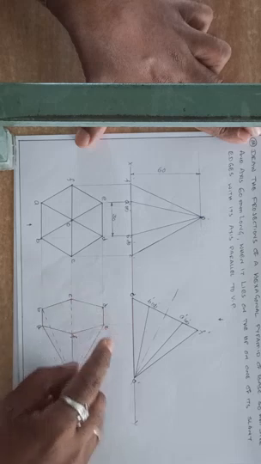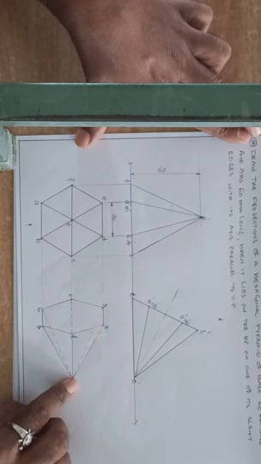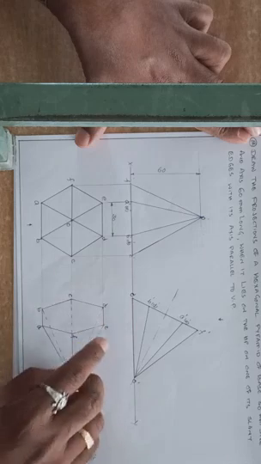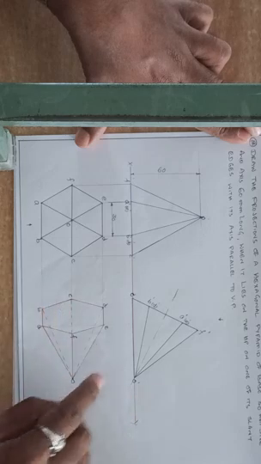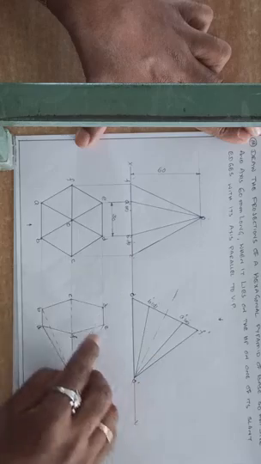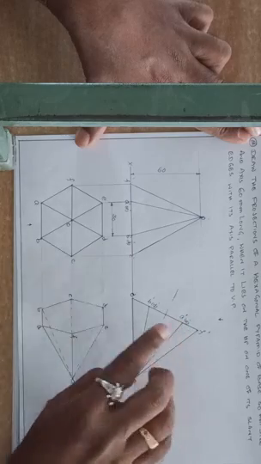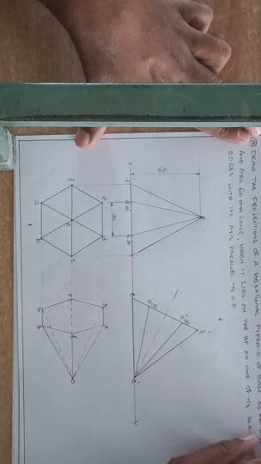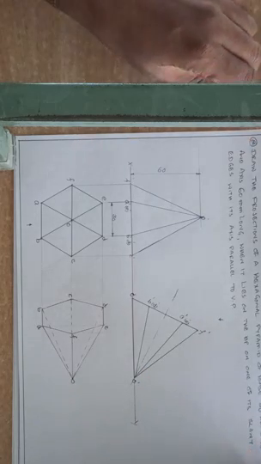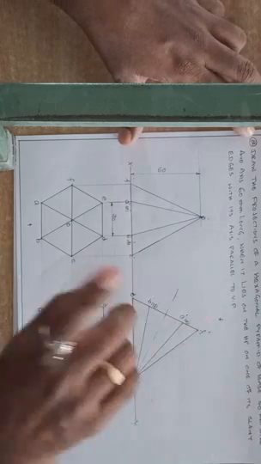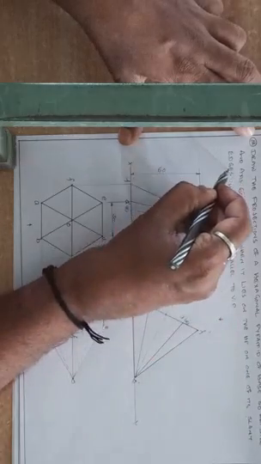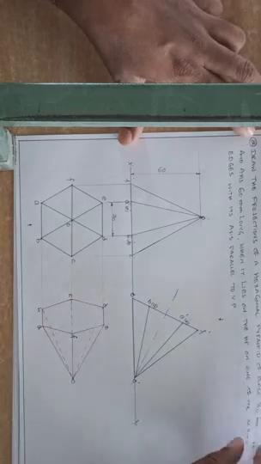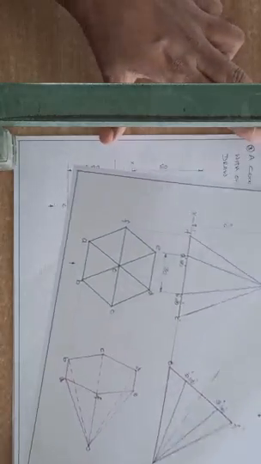Make that one with thick lines, then join all the edges with the O. The connecting line between C and O is not visible, so draw it in dashes, and B and O also not visible, dashes, and D and O also not visible, in dashes. Okay, that is the projection of a hexagonal pyramid resting with its slant edge. Don't be confused: this is the slant edge, and the previous one was the slant face. You people have to practice it.